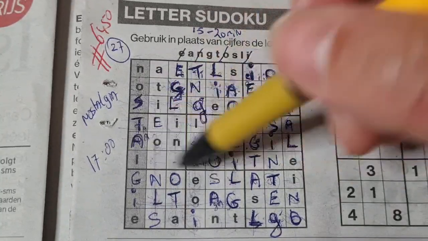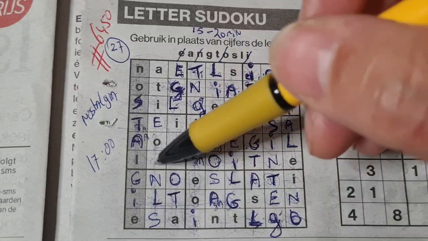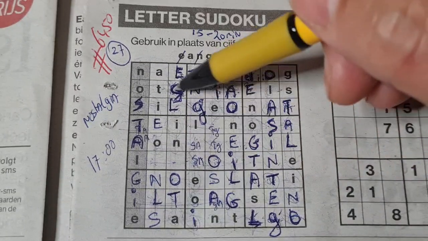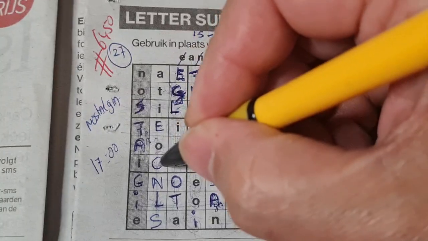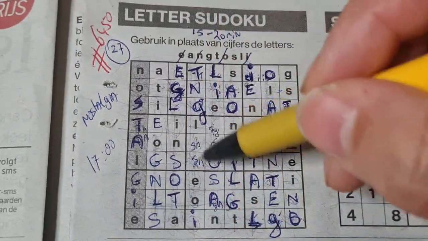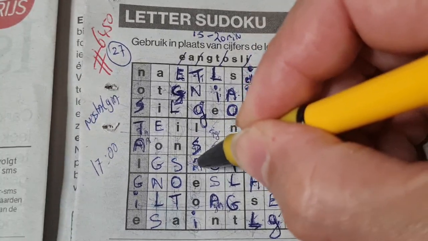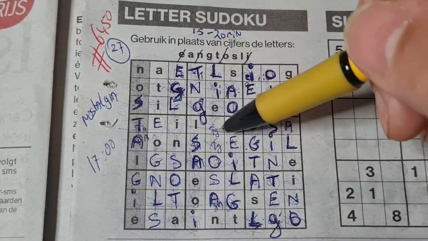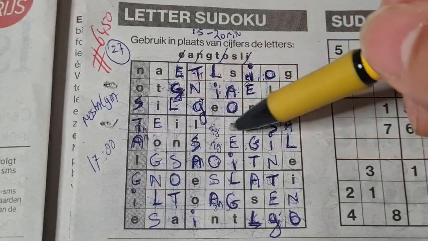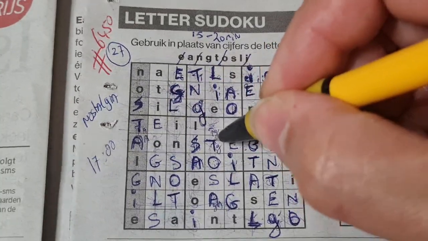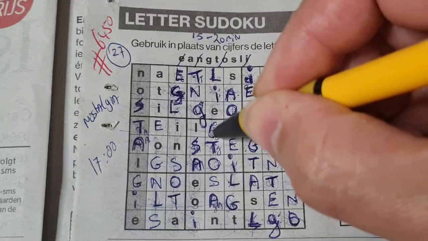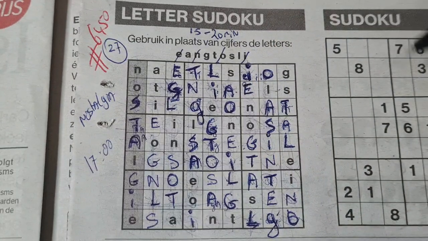2 missing letters in this big square: S is missing and the G is missing. We have a G in the third column, no G there. G should be here and S goes there. S and A, we have an S in this row, no S there. S should be here and A goes there. And the last 2 letters, T and G, we have a T in this row, no T there. T should be here and the G goes there. Finished. 80 minutes. Well.